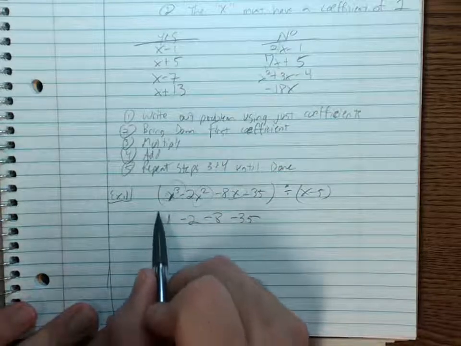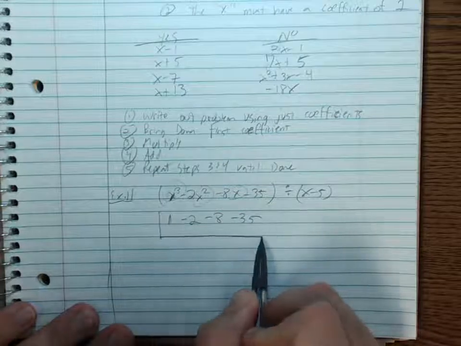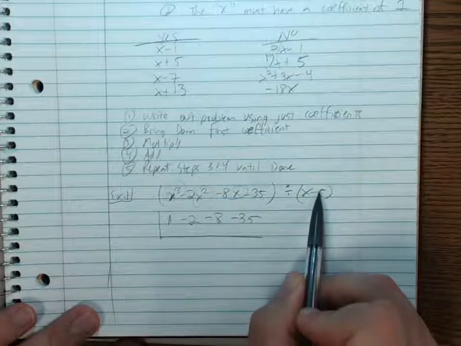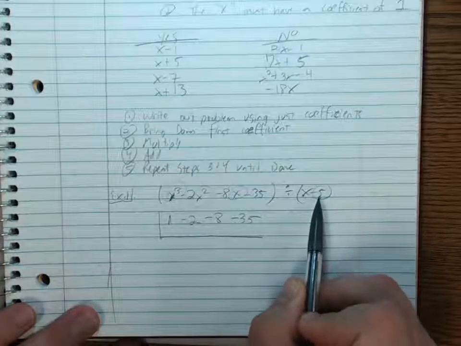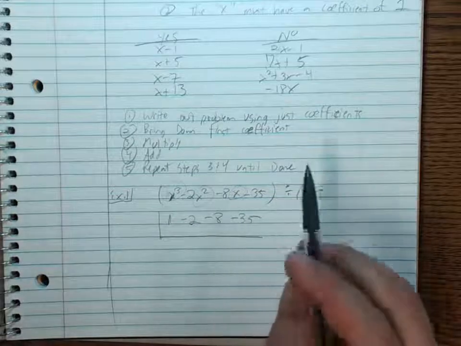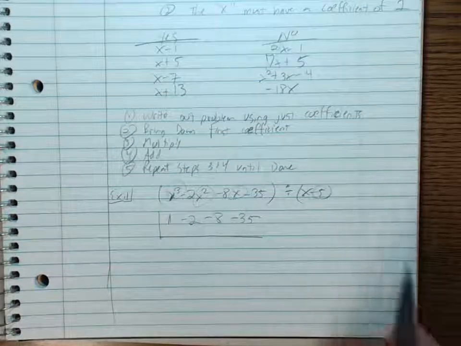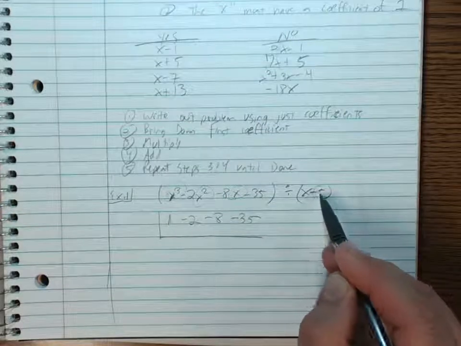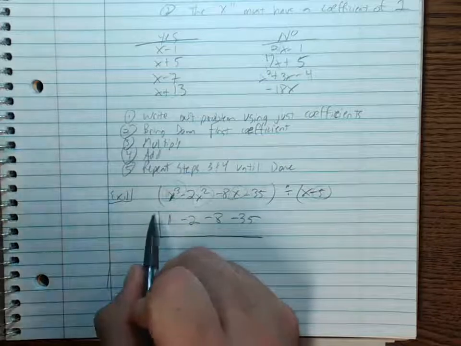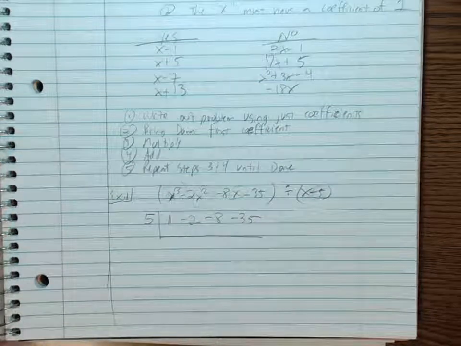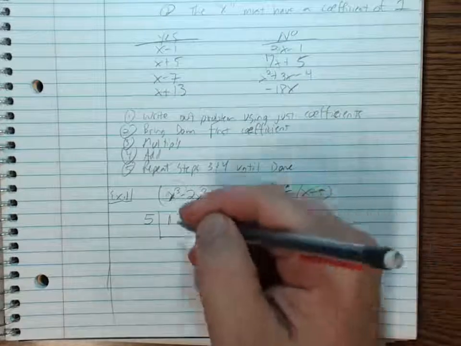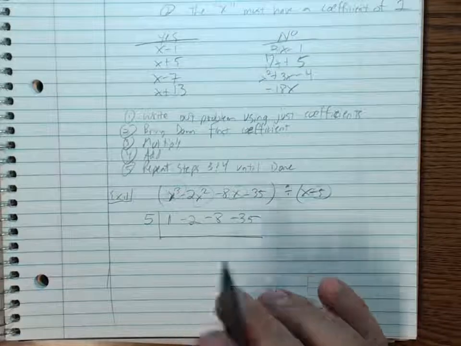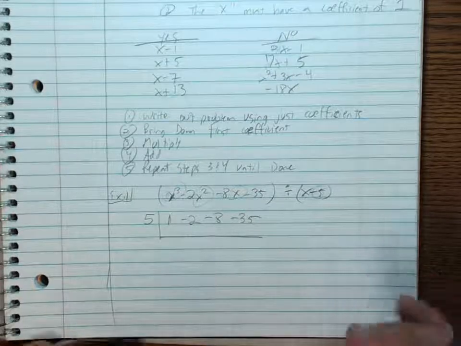Now what I'm going to do is draw an upside down division sign like this. And then I'm going to do something kind of funky. You could just use the negative 5, but I'm actually going to ignore the x. If you did that, though, you'd have to subtract down, and what I find is that creates a lot of sign issues. So instead, I'm going to change the sign. This is minus 5, negative 5. I'm going to change it to a positive 5. Then what that does is it allows me to add down in columns as opposed to subtract down.